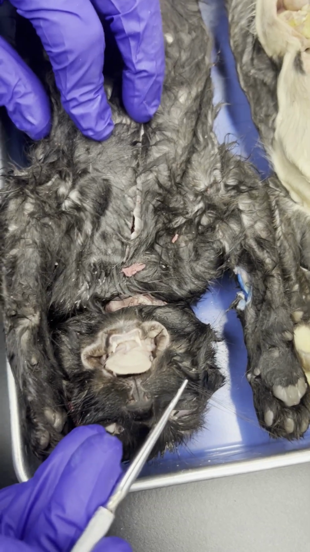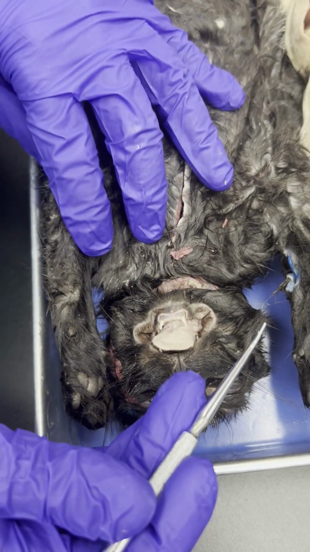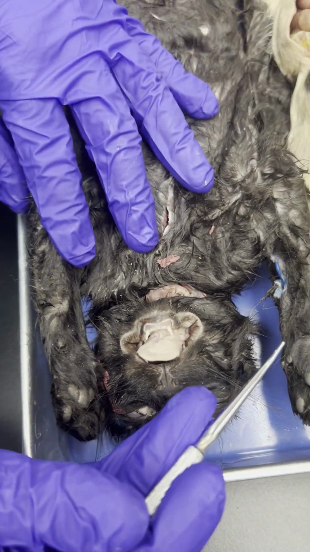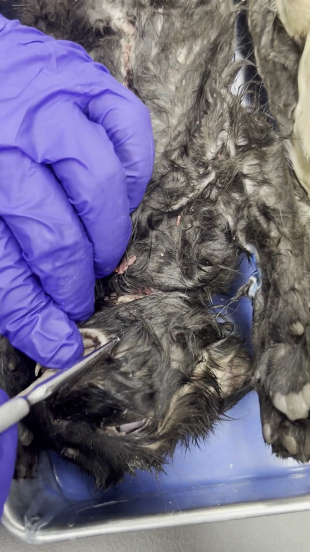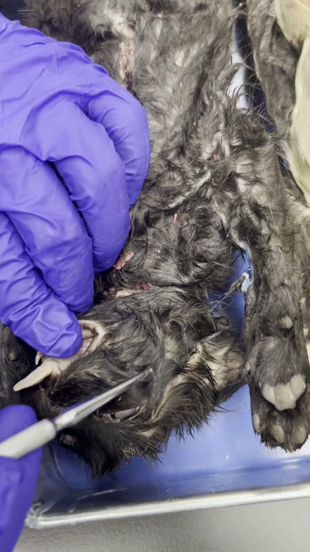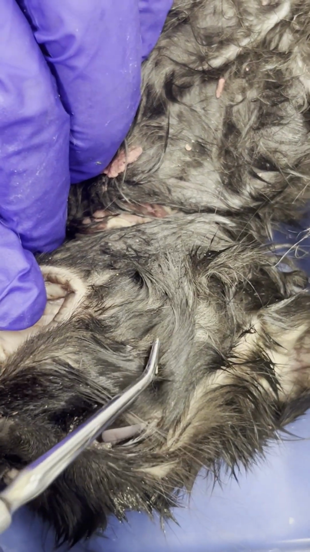Hey guys, we're doing the digestive system of the cat today. A few structures that I want to show you in this part of the video. First things first, we are going to look at the masseter. Masseter, that should sound familiar to you guys. Cheek muscle, it's right here, under the skin, of course.